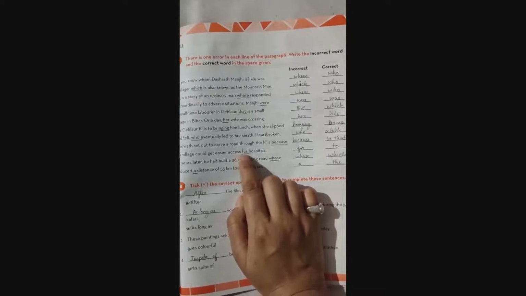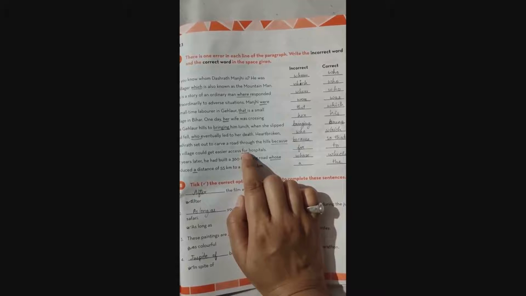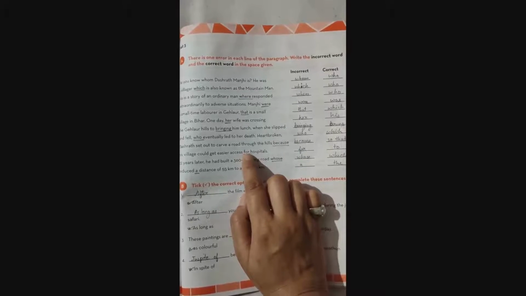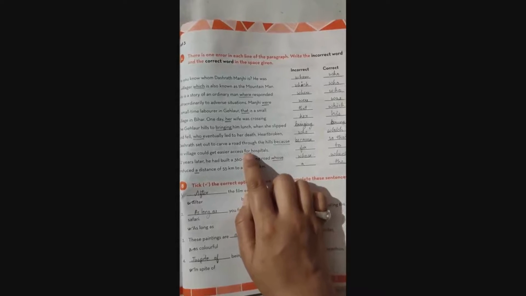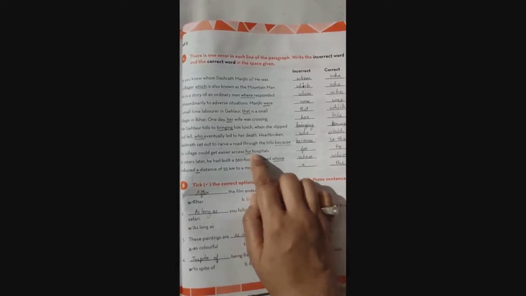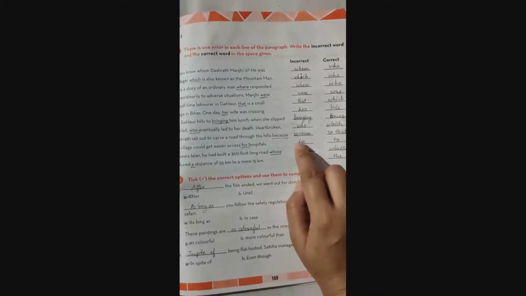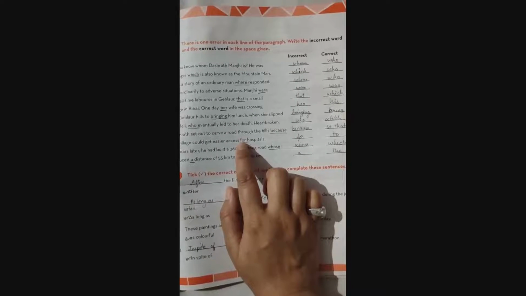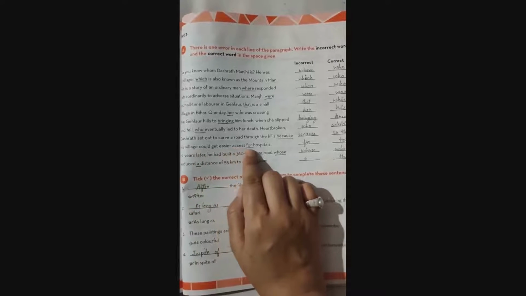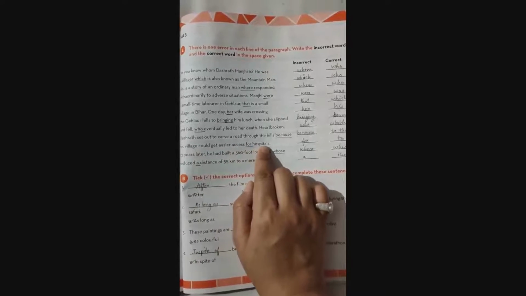We will remove this preposition and place it in the incorrect column, and in place of it we will use to, which is also a preposition. See how this sentence will sound if we place to in place of for. His village could get easier access to hospitals.